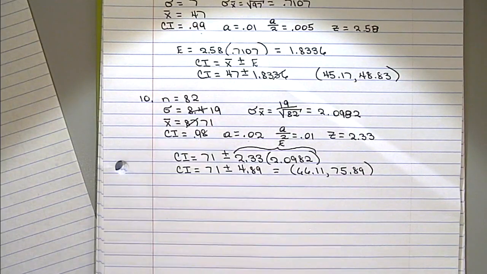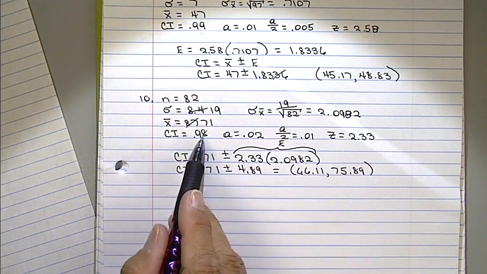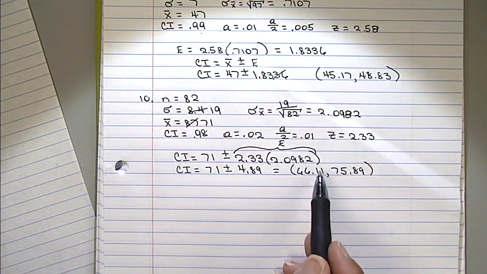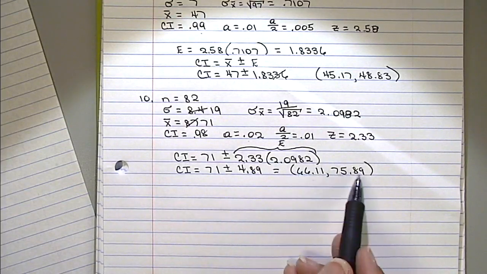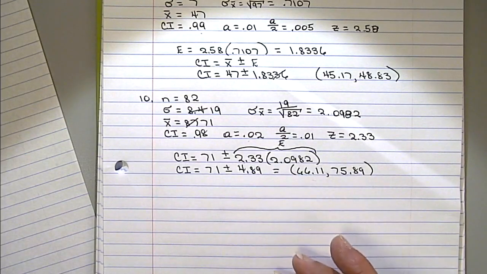Did you guys have a question? Are you okay? Or do you have a question? Okay, I'm 98% certain that the population mean is between these two numbers, okay? Is there something I can answer for you rather than finding it on your phone, maybe? I'm sorry?